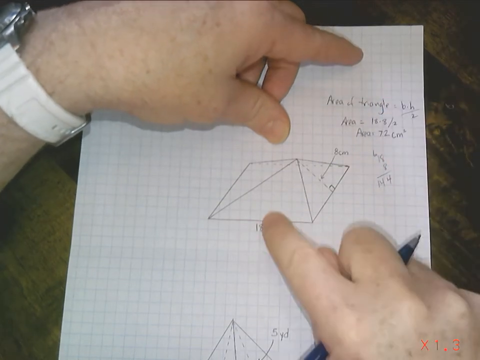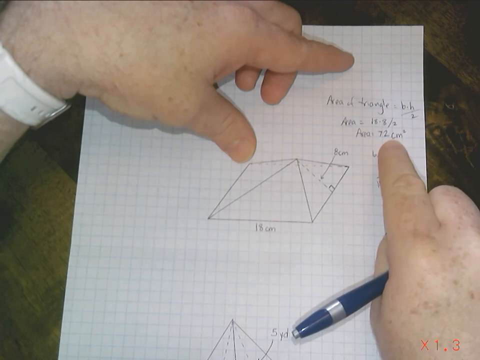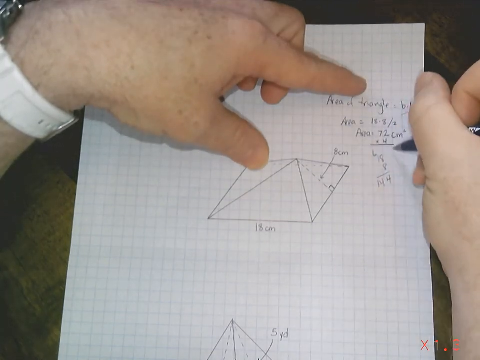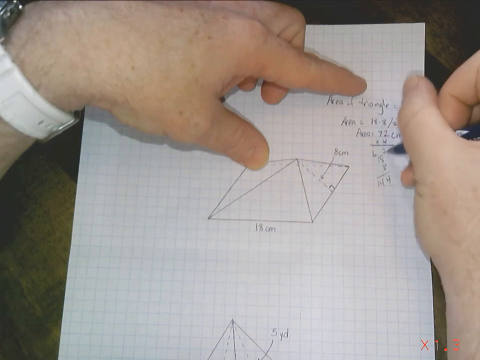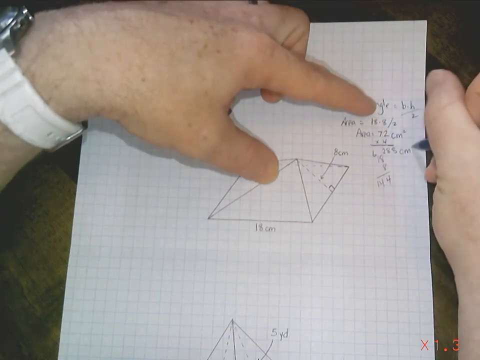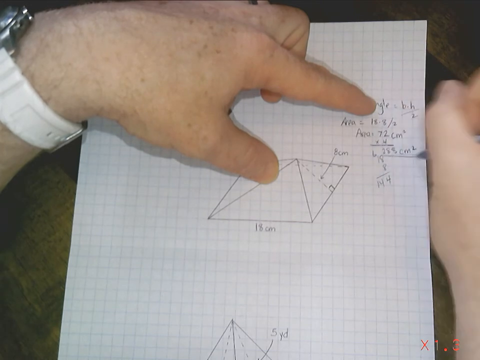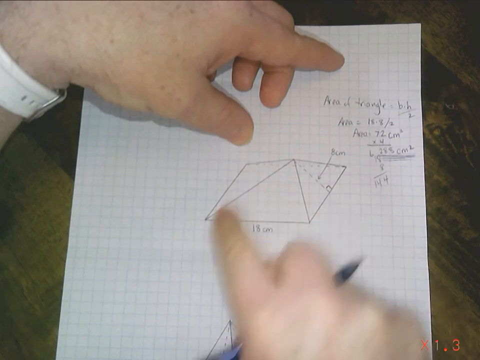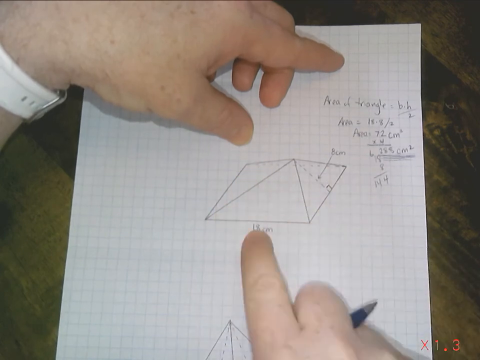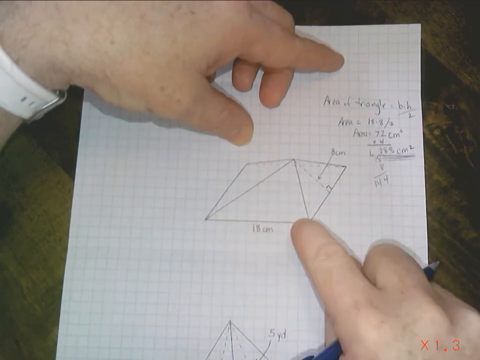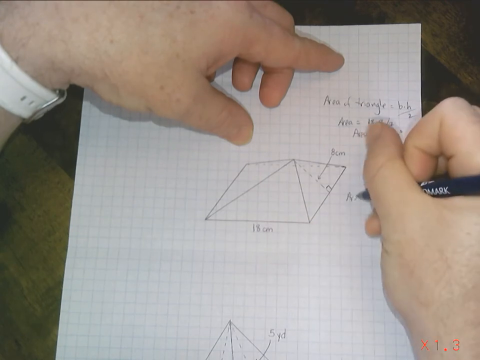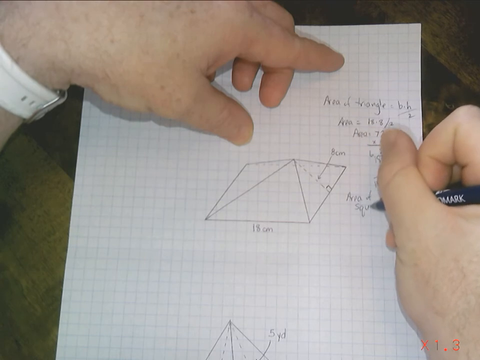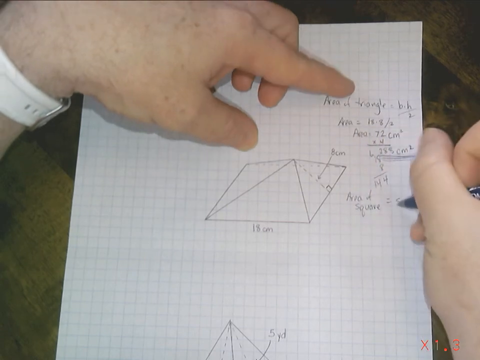Now we have 4 of them, so we're going to multiply that by 4, because we have 4 of them. So it's going to be 288 centimeters squared. That's for all 4 sides, right? We still are missing the base. The base is a square. This square is an 18 by 18. So to find the area of a square, we multiply side times side, or what we would call side squared.